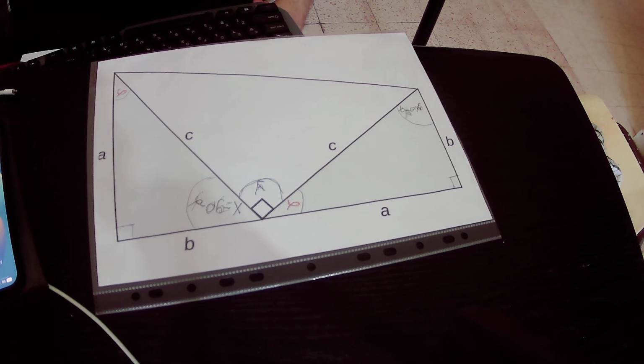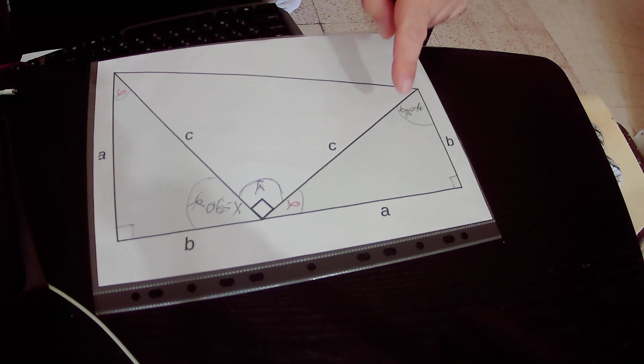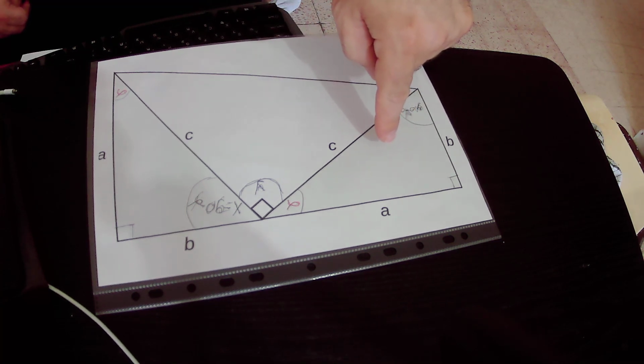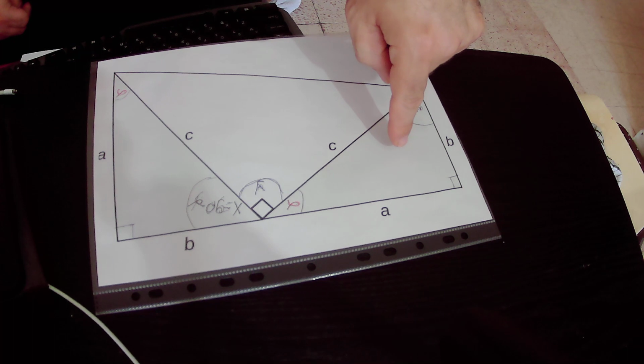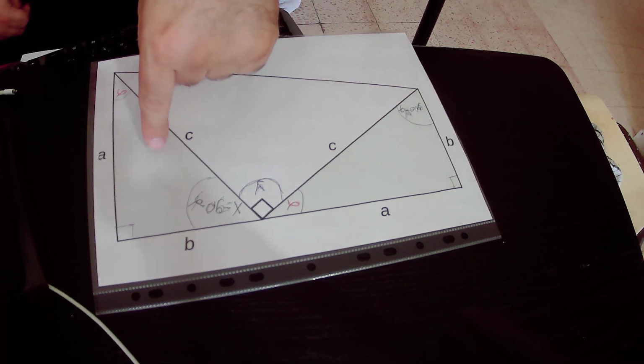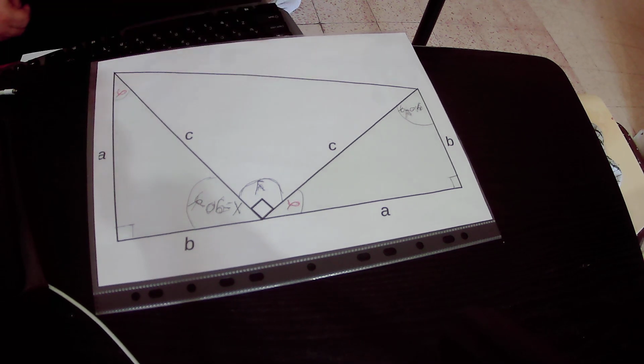The area of the trapeze is equal to the sum of the areas of the three triangles: this triangle plus the middle triangle plus the third triangle.